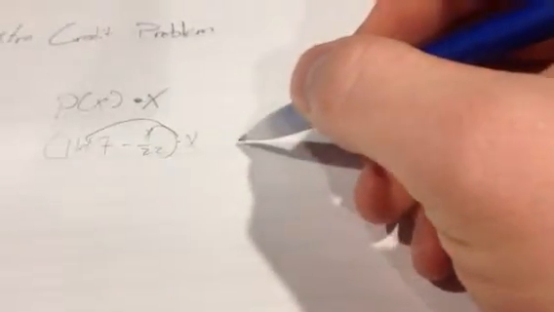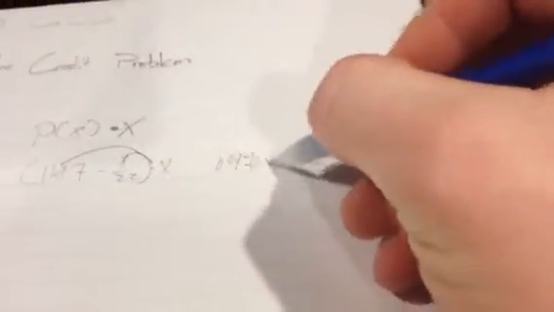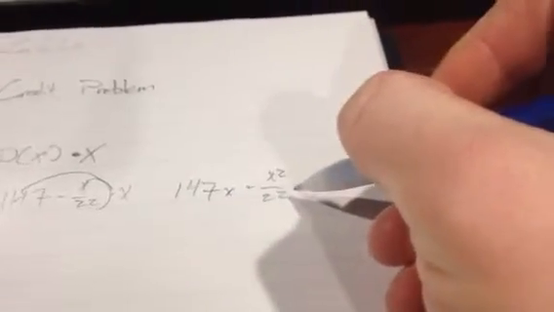Now, to solve for this, you're going to want to substitute in what P of X equals, and then distribute that X. So you're going to have 147 minus X over 22 times X. Let me move this down. So, distribute that in, and what you end up with should be 147x minus x squared over 22.